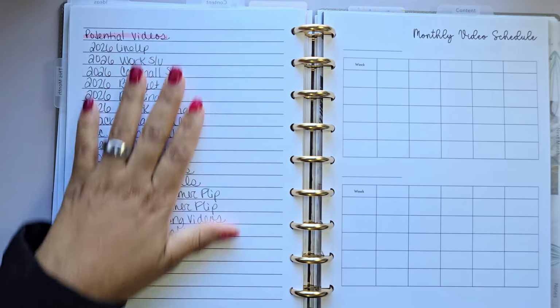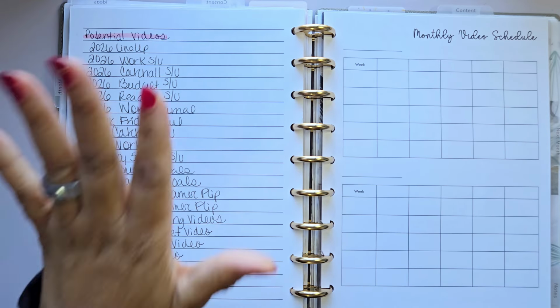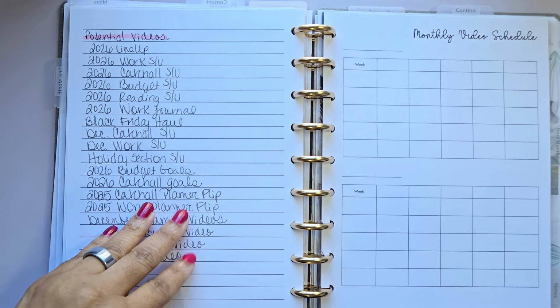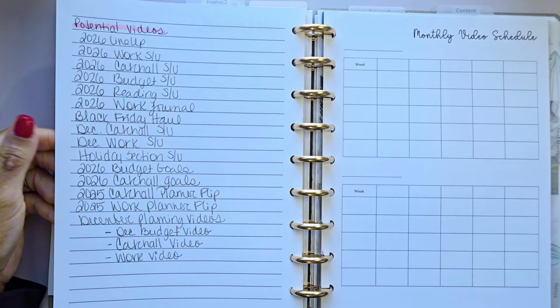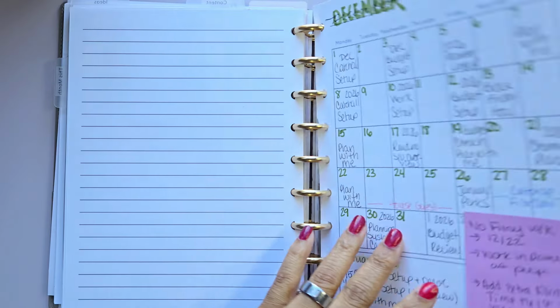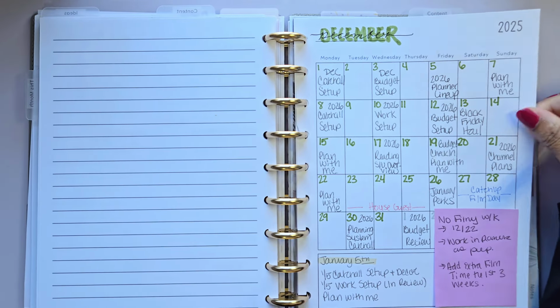is where I just have a running list of my video ideas. So it kind of starts like this: potential videos. These are my ideas. This is like a brain dump. And then I go through these and think, okay, this makes sense. That doesn't make sense. This makes sense. That doesn't make sense. And I put it on my tentative 1-page calendar with any notes.